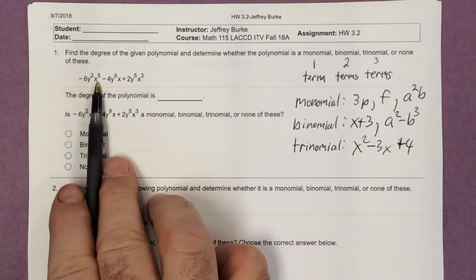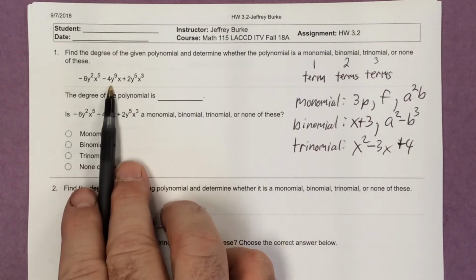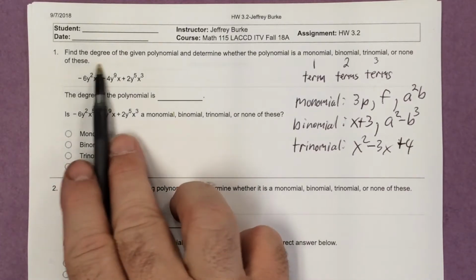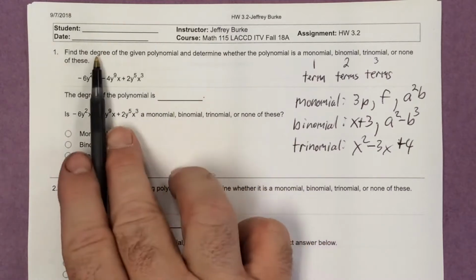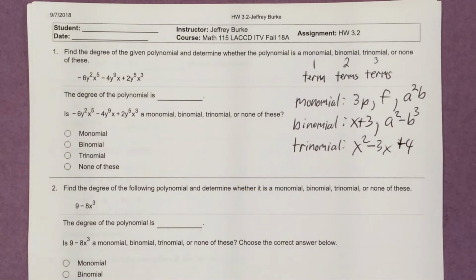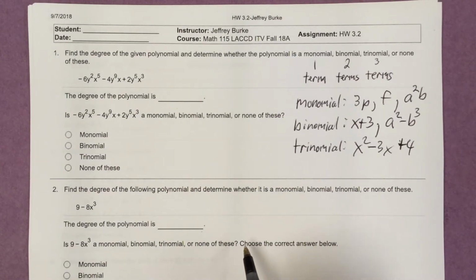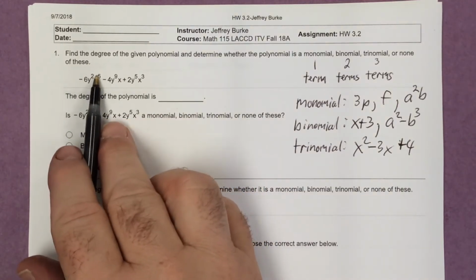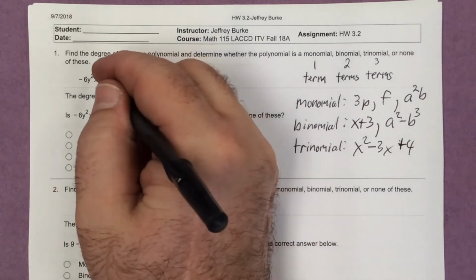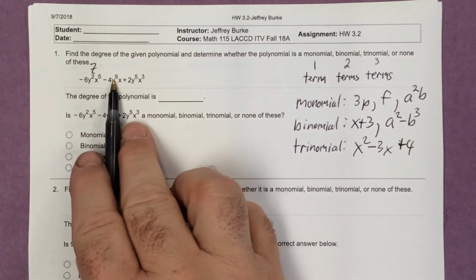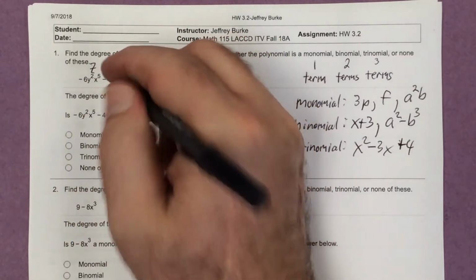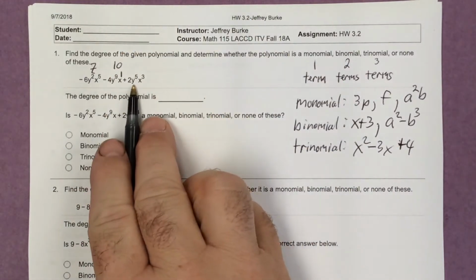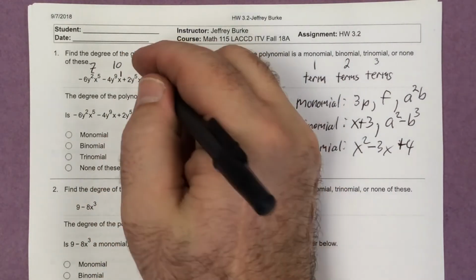So we're given the following trinomial, and what it's asking for is to find the degree of the given polynomial. When it says to find the degree, what it wants us to do is, regardless of the base, just take the exponents here and add them up. So let's say we have y to the second x to the fifth, 2 plus 5, that's going to be 7. We have y to the ninth times x, this is 9 plus 1, that's 10. Then we have y to the fifth times x to the third, or 5 plus 3 is 8.